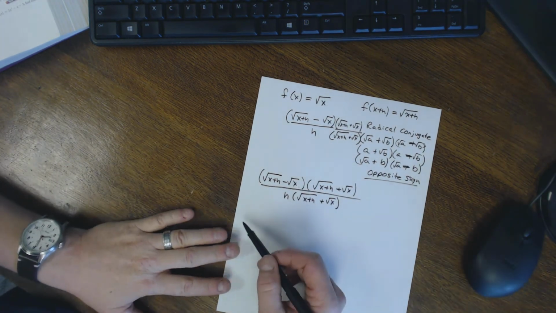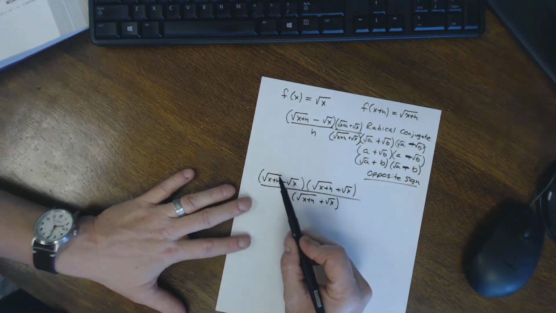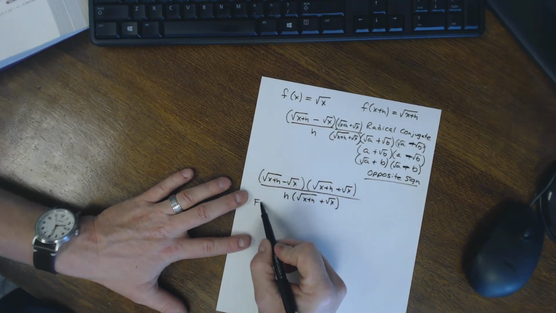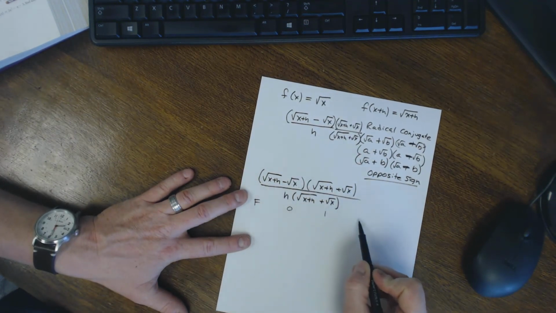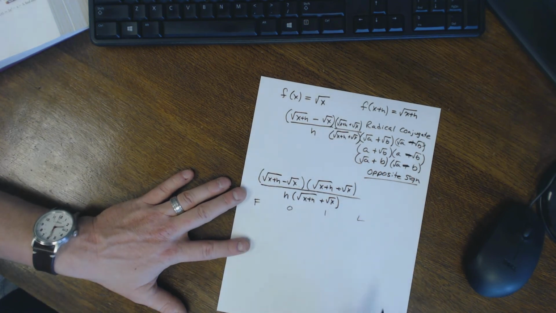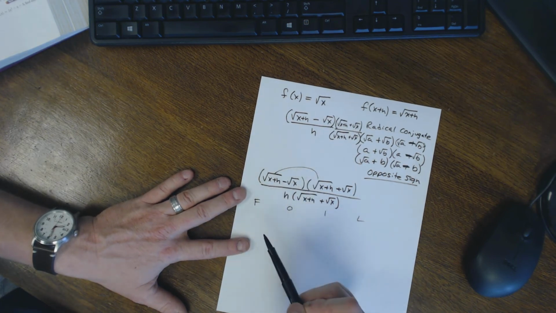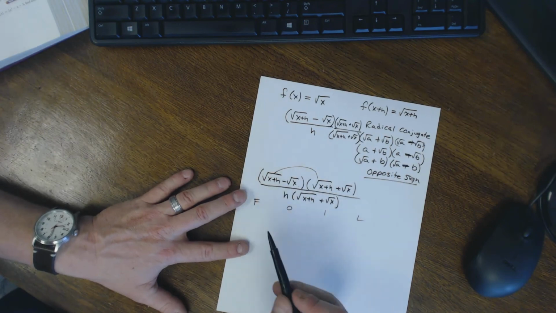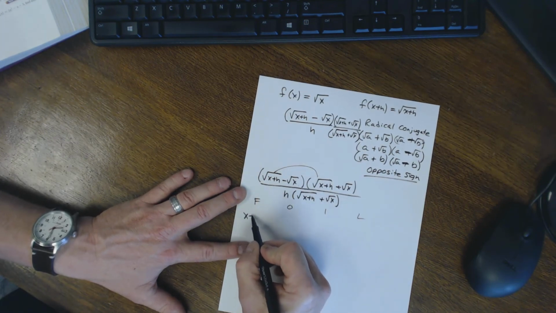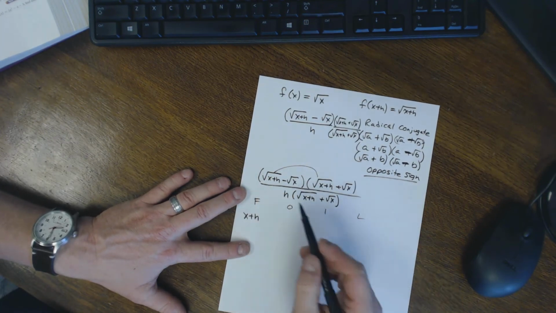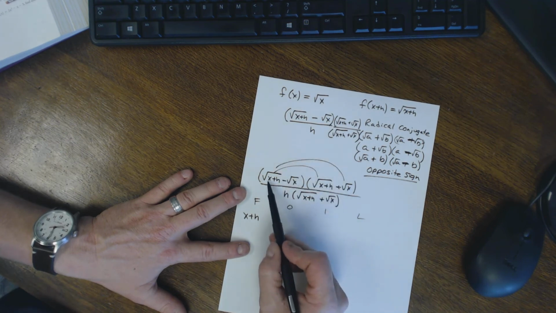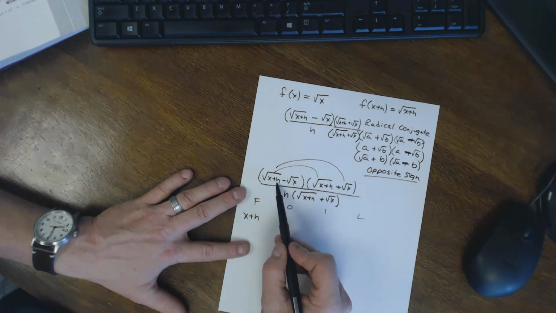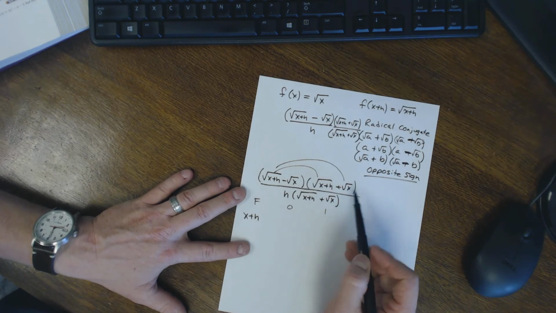Now I just have to multiply through by foiling. I have my first, outer, inner, and my last. My first is root x plus h times root x plus h, that is going to be x plus h. My outers are root x plus h times positive root x.